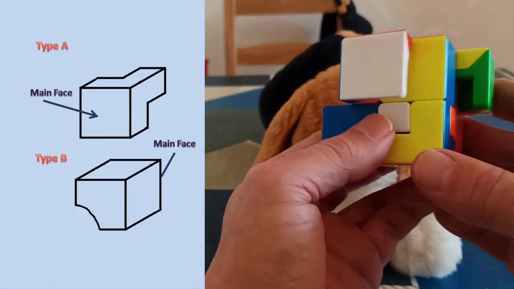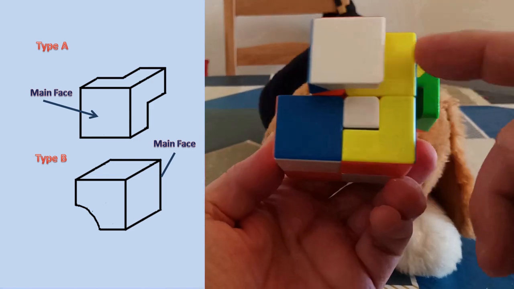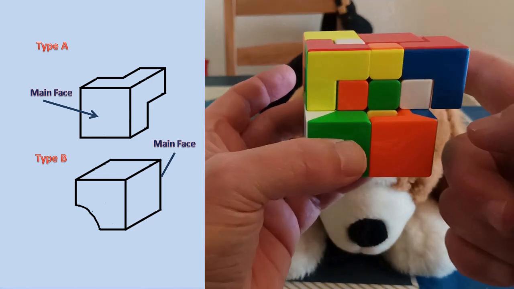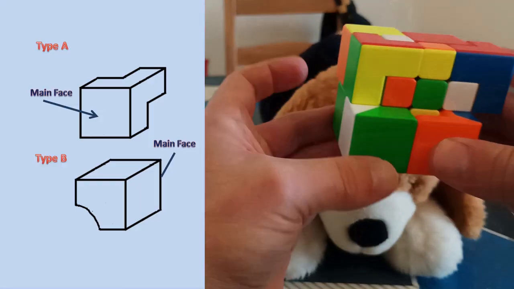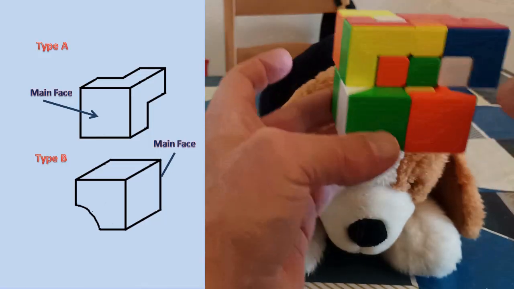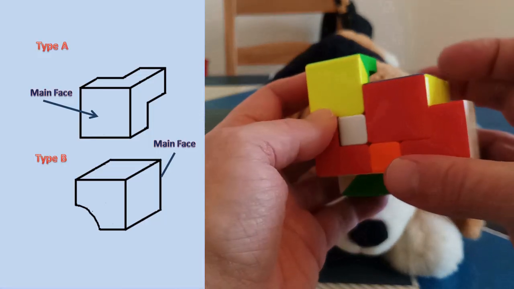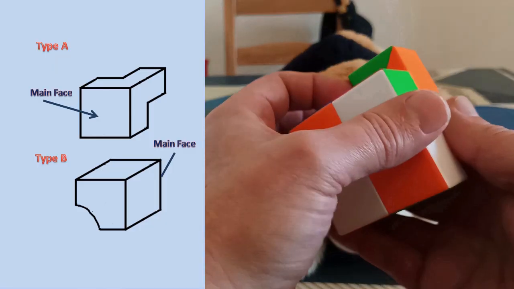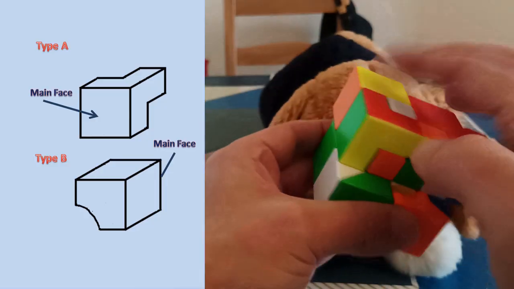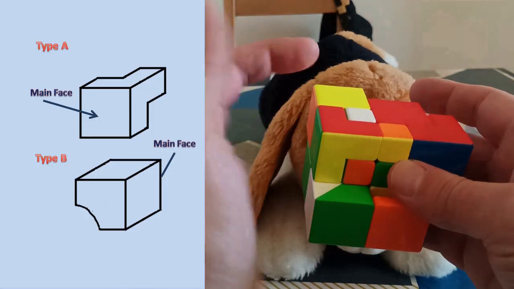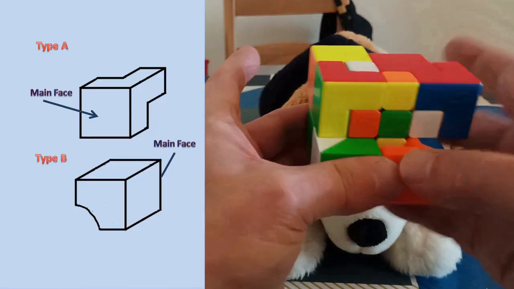Then we need to give a name to each face. With the big block here in this position, we name the faces 1, 2, 3, 4, and 5. Okay, now in this case, for example, we have a configuration where the type B block has the main face facing 5.